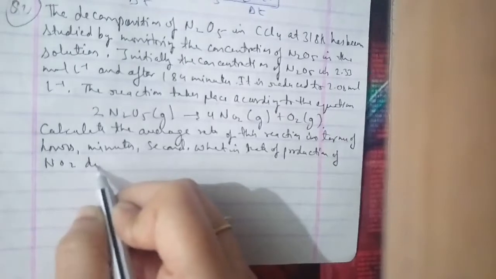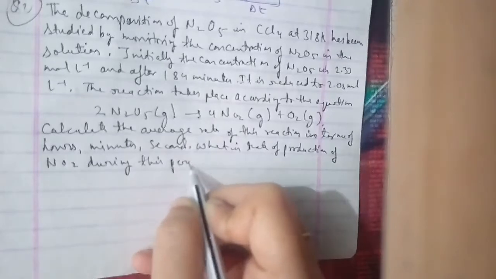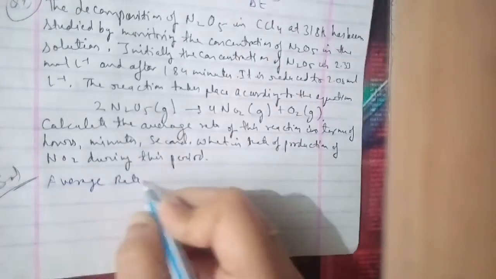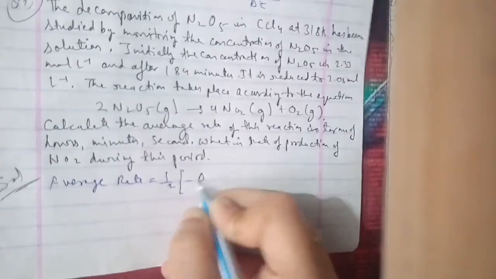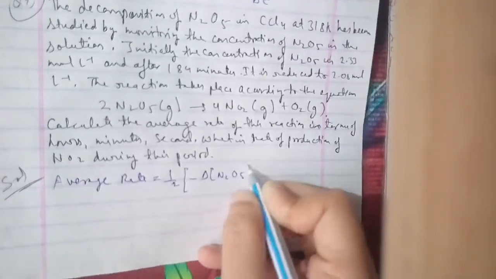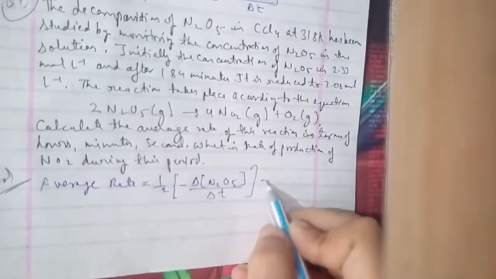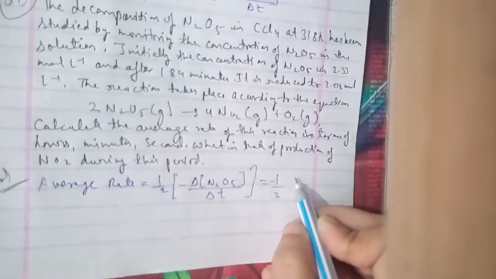So now, yes, we'll have a solution for this as well. We'll talk about it. Average rate equals 1/2 times minus delta N2O5 upon delta T, which equals minus 1/2 times (2.08 minus 2.33) mol L inverse upon 184 minutes.